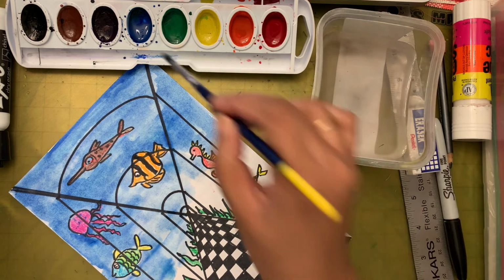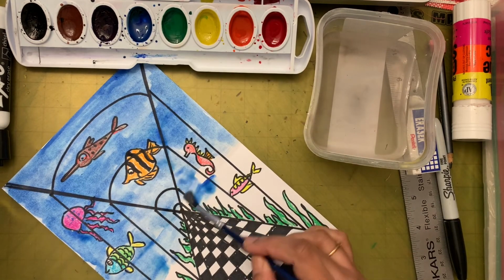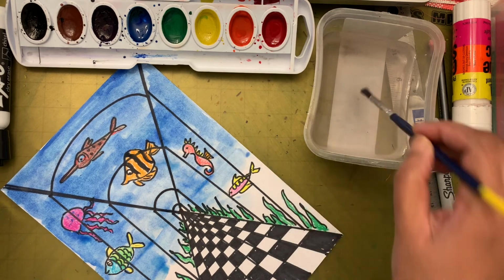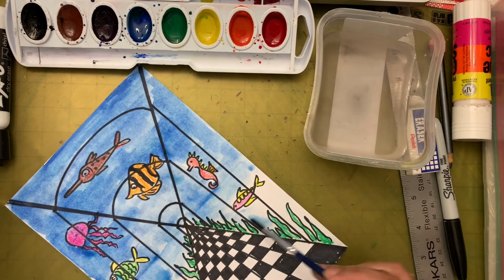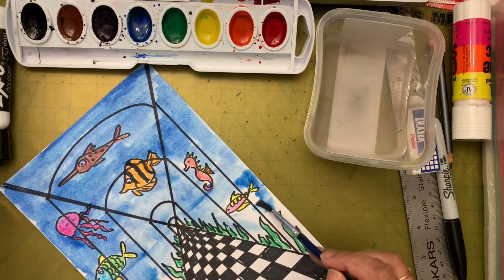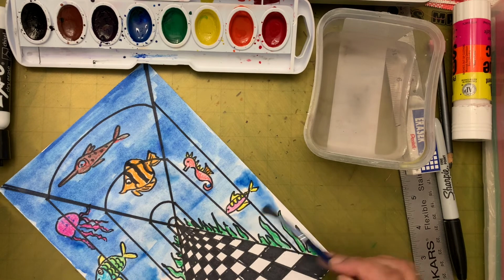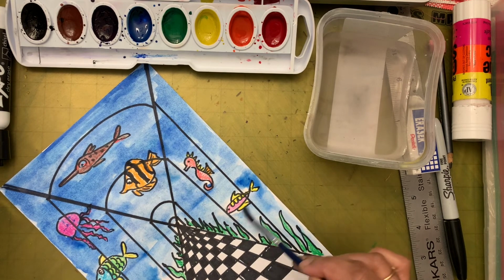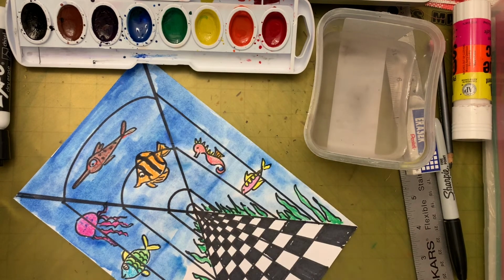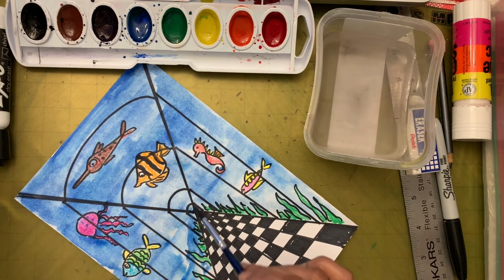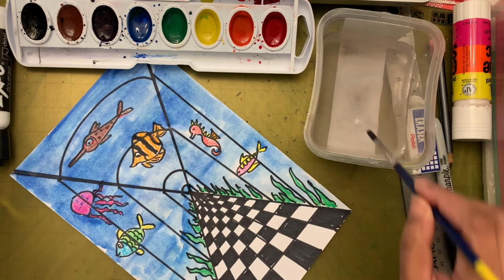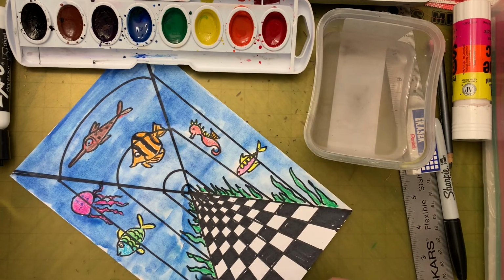So you're not painting the floor, just this part. You can paint over the seaweed. That is fine, because if there is any spot that you missed, that will make it blue-green.